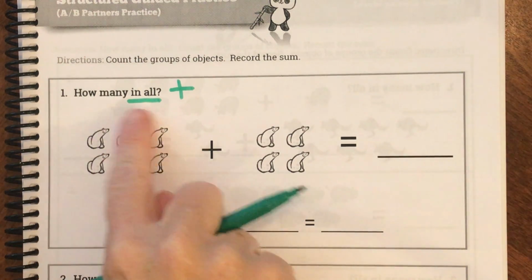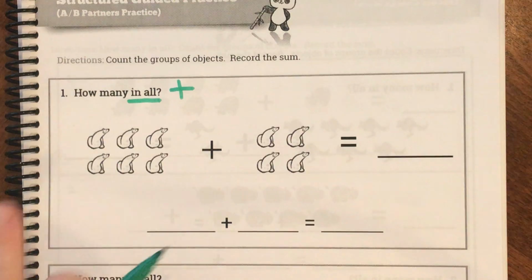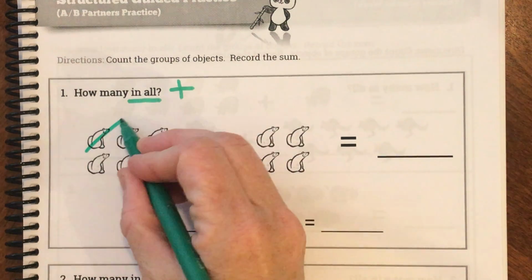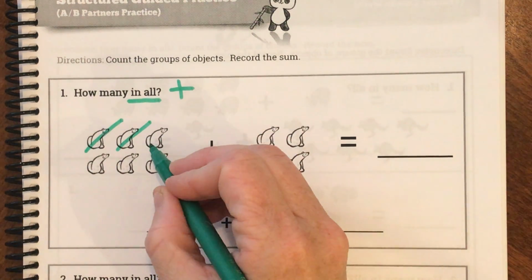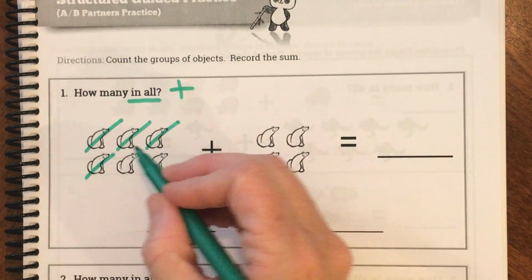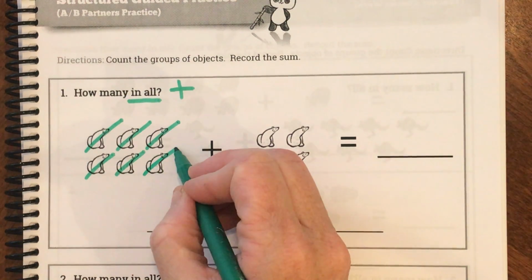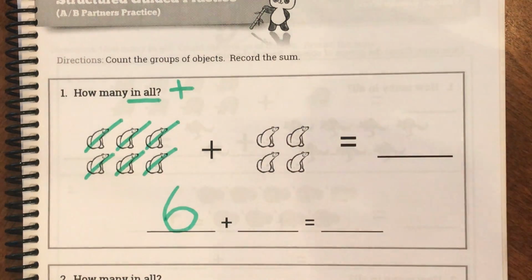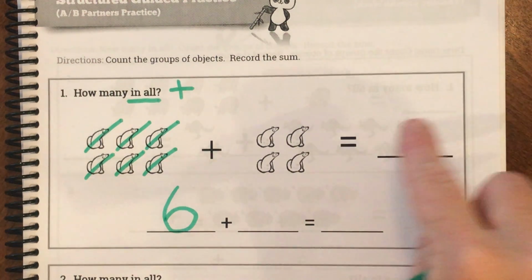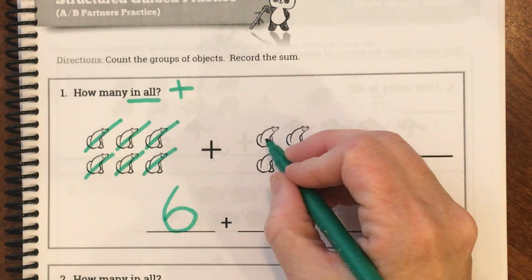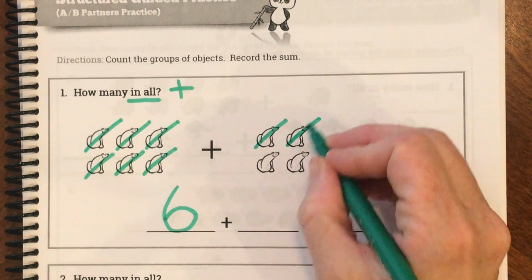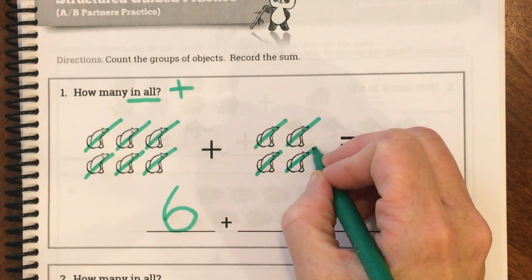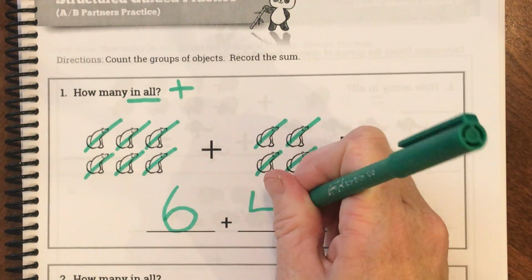Okay, we're going to start by counting our first group. And remember, when we count, we always cross off. So we have 1, 2, 3, 4, 5, 6. So let's record our number of 6. Okay, our second group, we're going to count as well. 1, 2, 3, 4. So our second group has 4 polar bears.